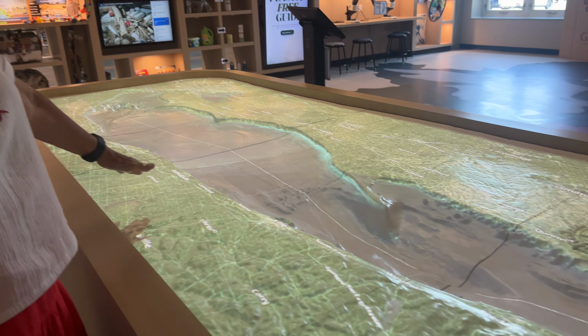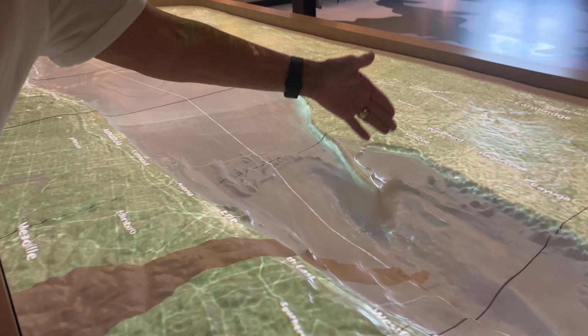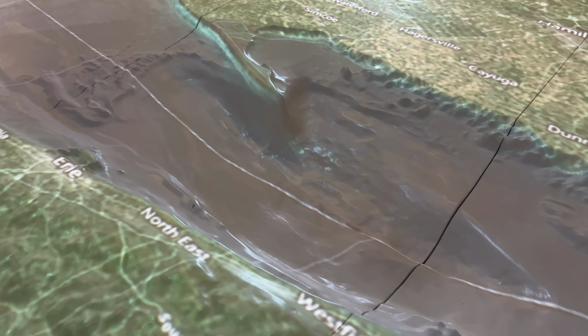How many people know how deep the lake is? You don't know. And if you look at this map, and I'm a boater, it's really interesting. When you go from Port Erie to Port Dover, and you're going across this body of water, and how deep our lake is there. It's pretty interesting.